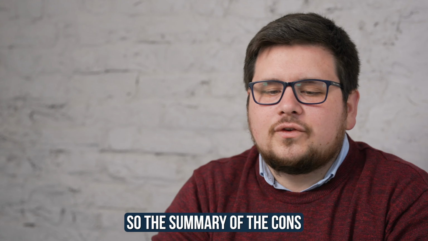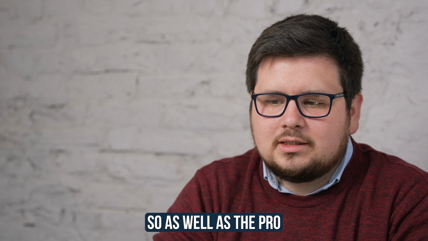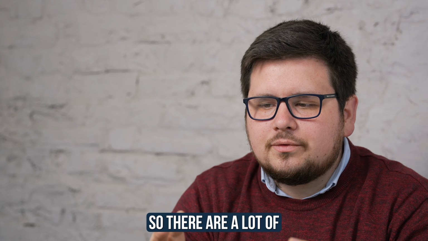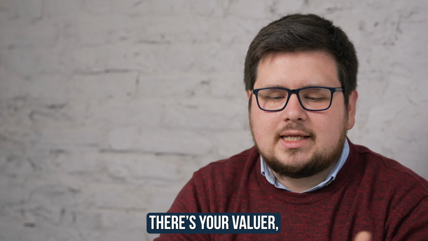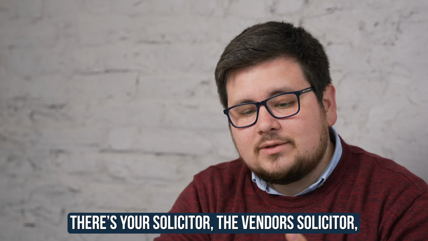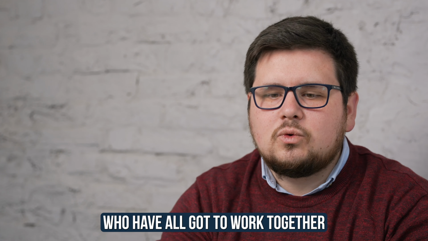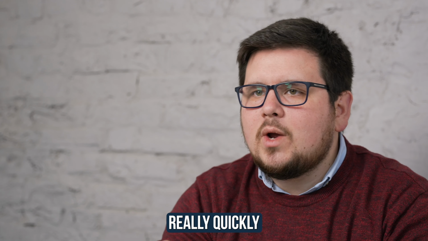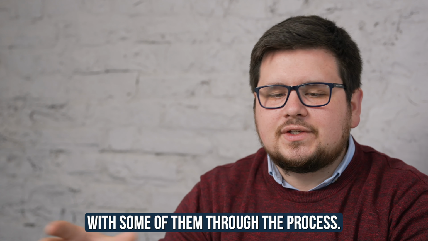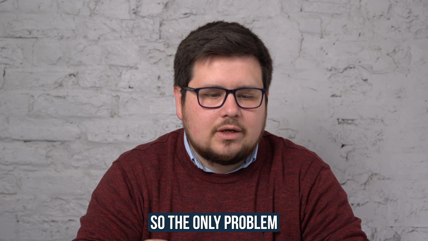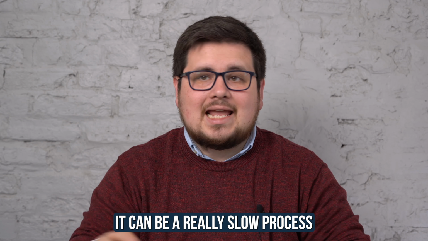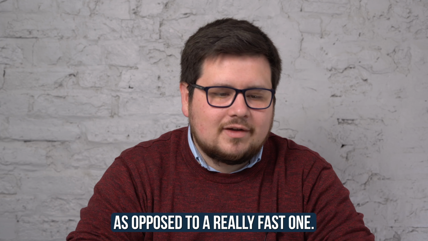So the summary of the cons of development finance. As well as the pro being that it can be fast, it can also be slow. There are a lot of cooks within the process. There's your valuer, there's your quantity surveyor, there's the lender solicitor, there's your solicitor, there's the vendor solicitor. All of these people have all got to work together really quickly in order to get the deal through. And naturally there's going to be delays with some of them through the process. So the only problem with development finance is if all of these people aren't managed correctly, it can be a really slow process as opposed to a really fast one.